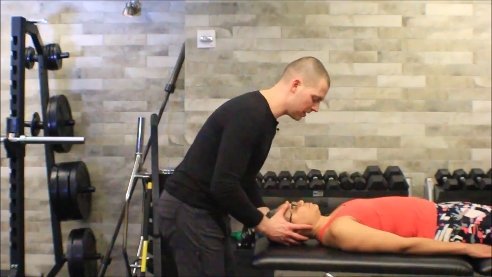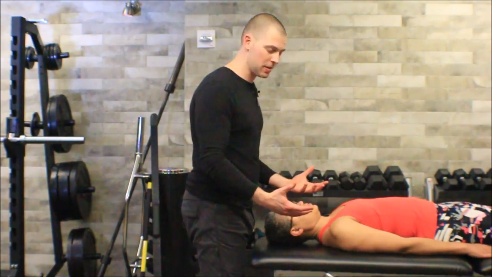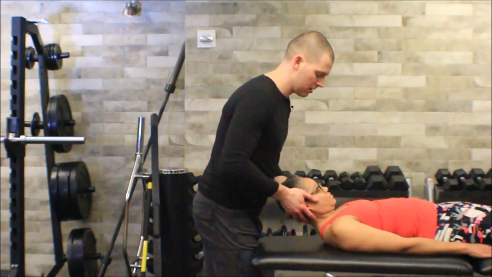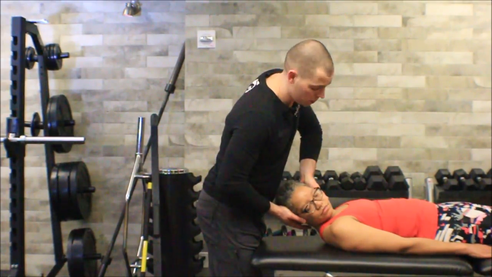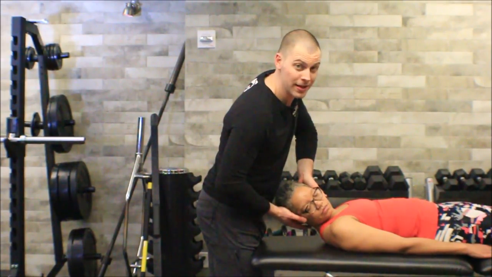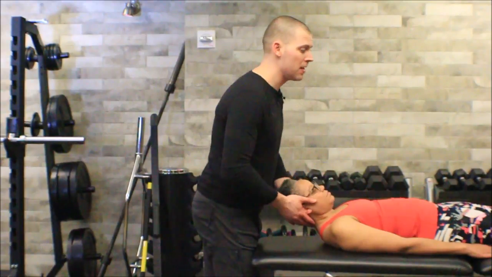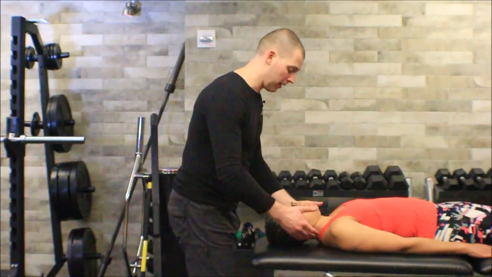All right, but the test itself, very simple. Tests assess for symptoms in this position. If maximal flexion and rotation makes those symptoms worse or brings on symptoms, then you know that cervicogenic headache is a possibility.